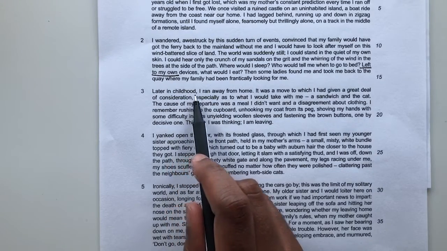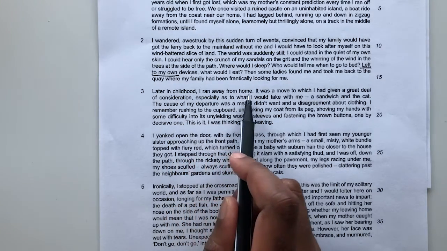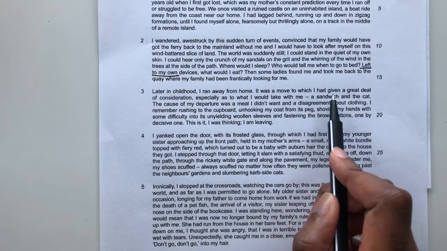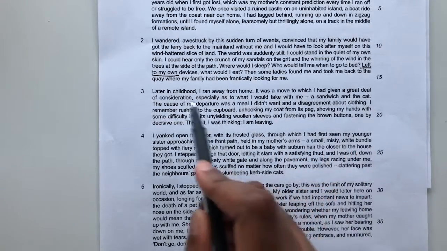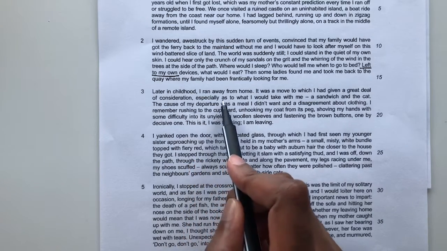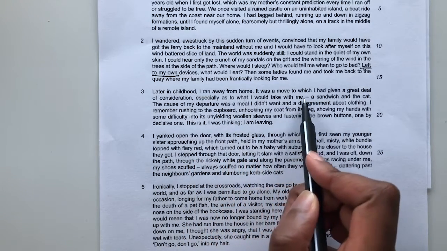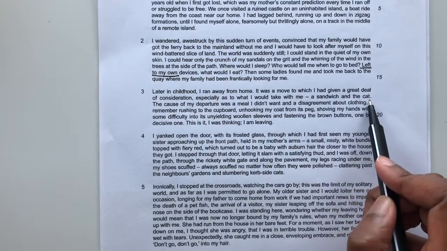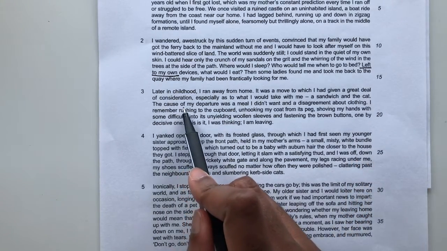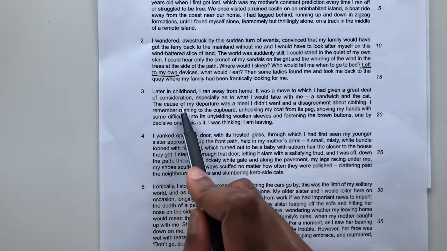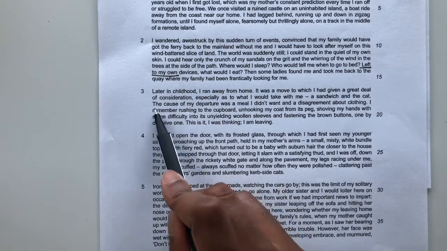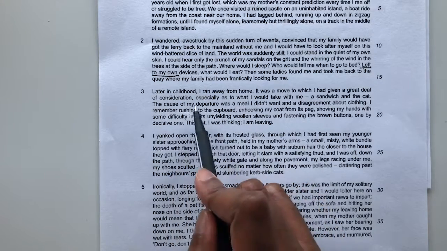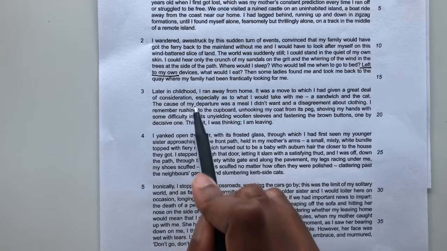Later in childhood, I ran away from home. It was a move to which I had given a great deal of consideration, especially as to what I would take with me: a sandwich and the cat. The cause, so right there, the cause of my departure. So here, already starting by this, we know that what's coming next is going to tell us why she left.